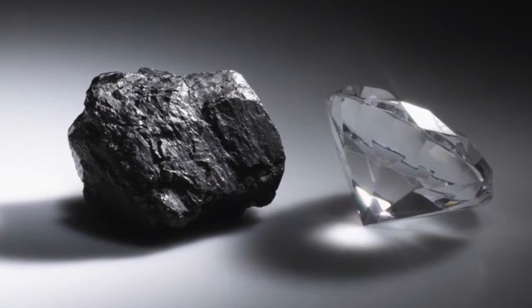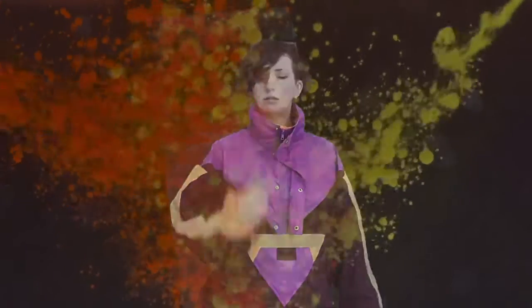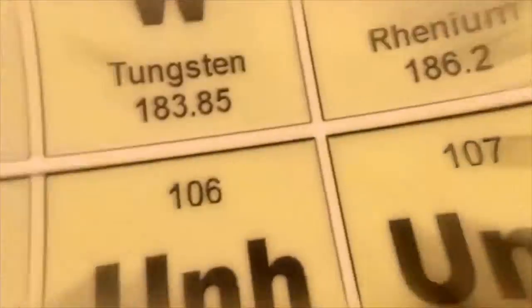Carbon makes up stuff from diamonds to chalk. Gold is Au. Yeah, it's one of the weird ones. It's not yo, it's Au. No, that's oxygen.